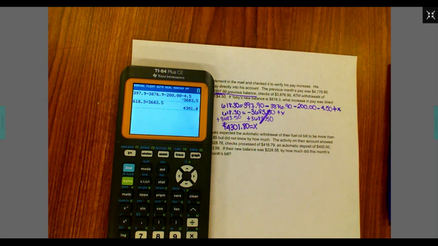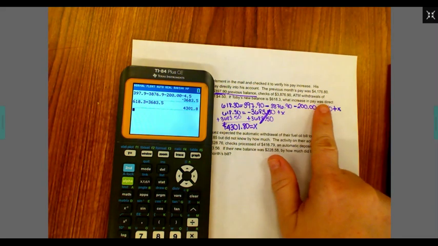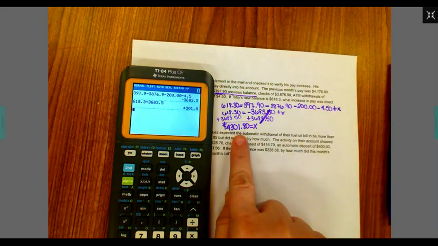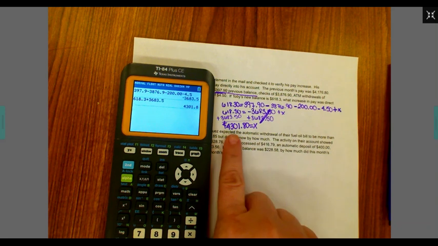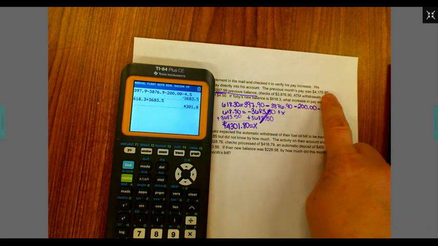Let's take a look at what the question did ask. The question asked, how much was my pay increase? Well, his previous month's pay was $4,176.80. This month, they deposited $4,301.80. So how much of an increase did he get in pay? So this is this month's deposit. This was last month's deposit.